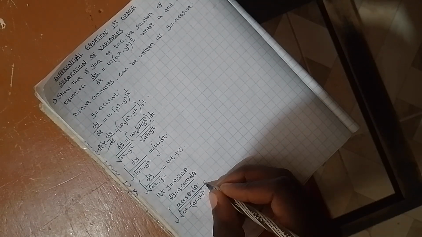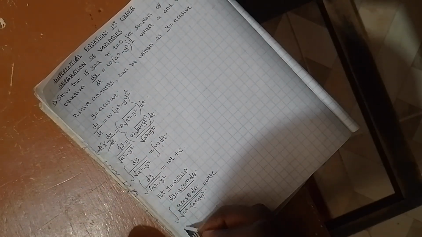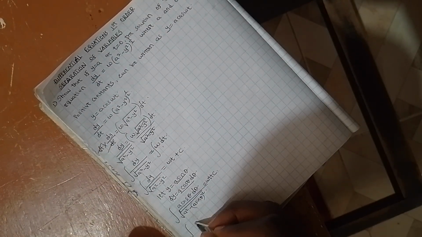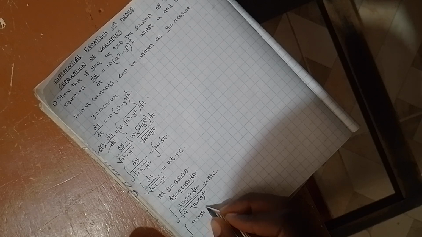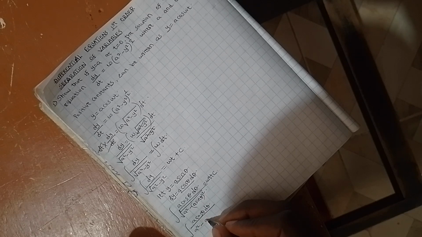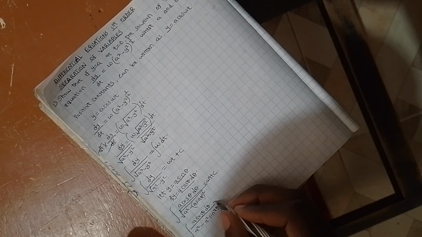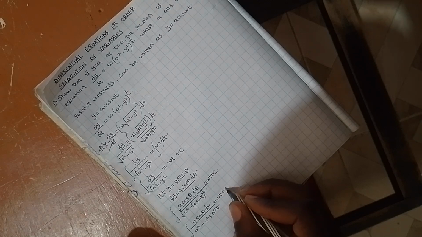So this is equal to omega t plus c. In that one, you're going to have the integral of a cos of theta d theta all over the square root of a squared minus, of course we open this one, a squared sine squared theta, which is equal to omega t plus c.